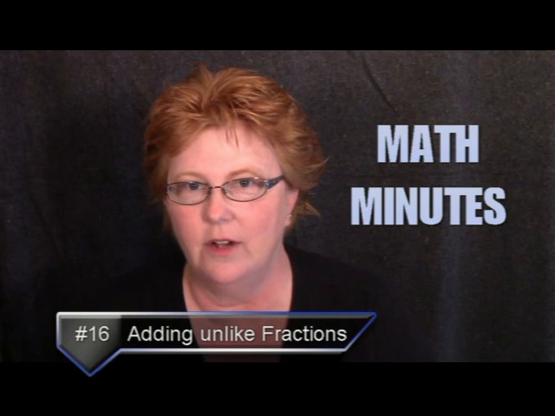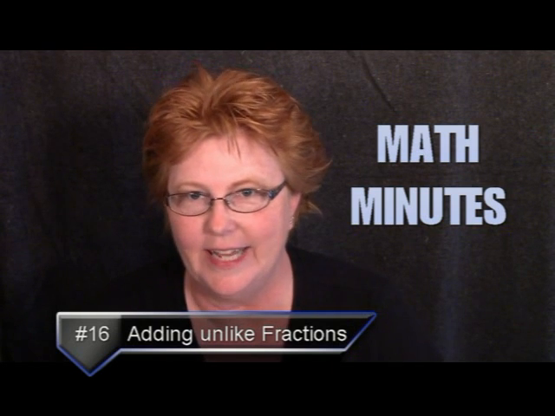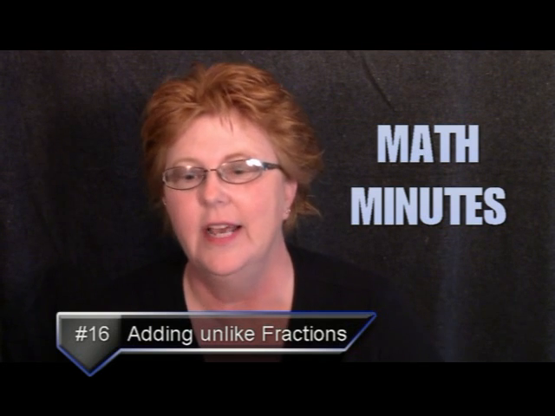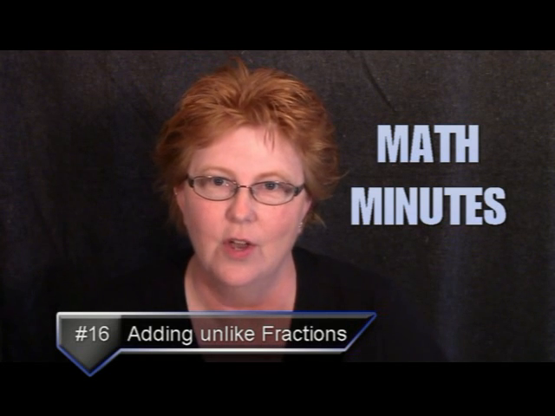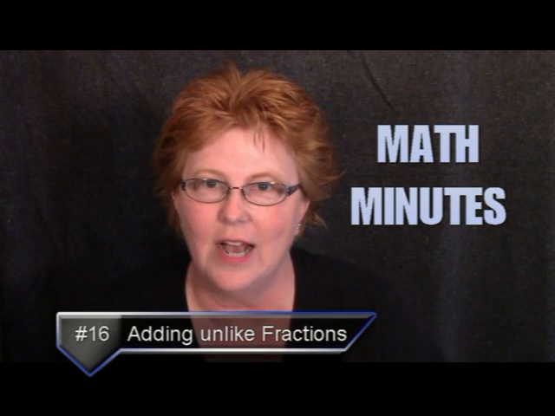Get your notebooks out, turn to pages 17 and 18. We're going to be working there this lesson, and we're going to start looking at how to add and subtract fractions when the denominators are not the same. So we're going to start looking at unlike fractions and how to combine them.